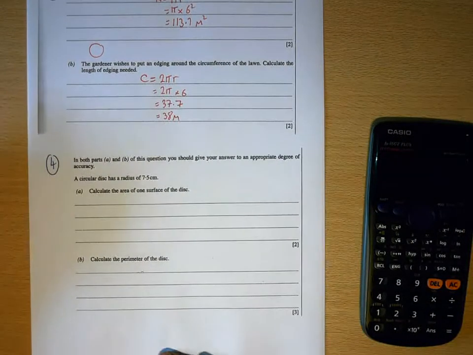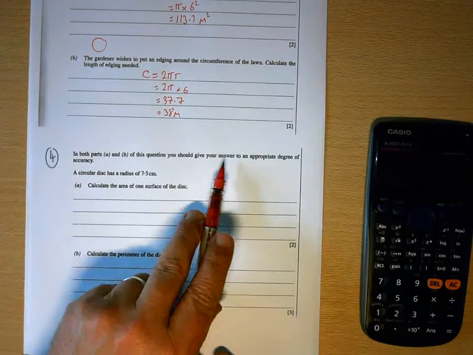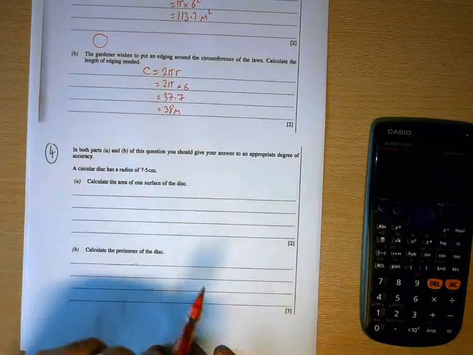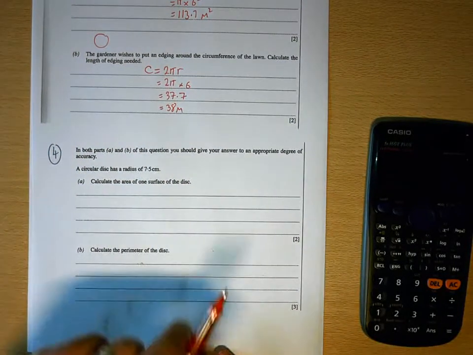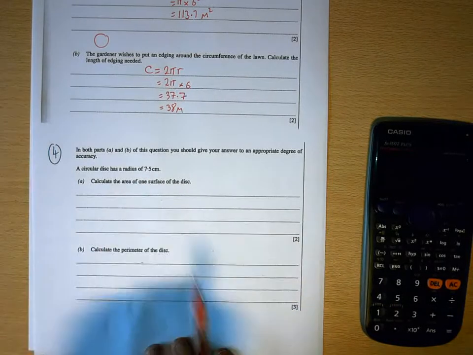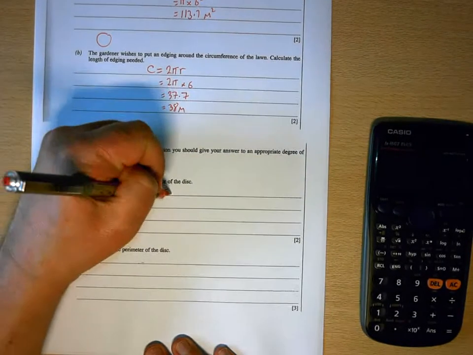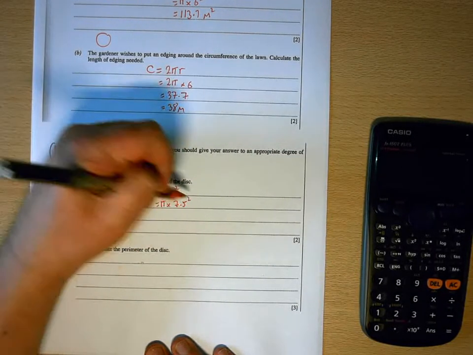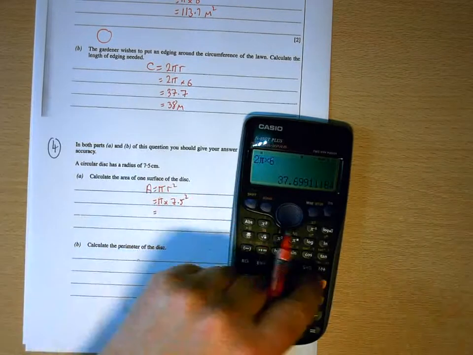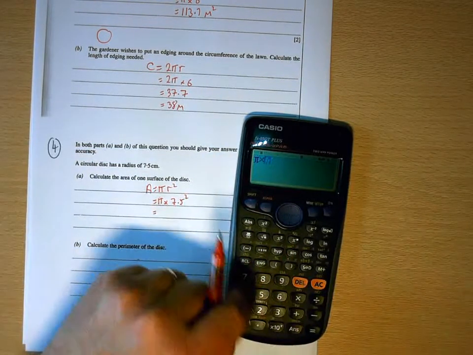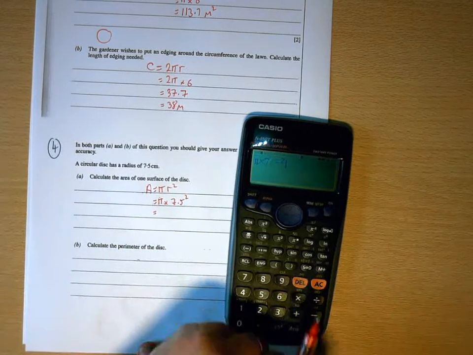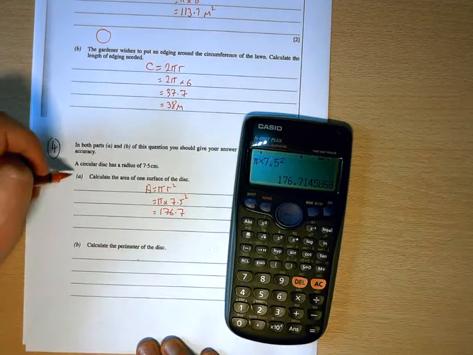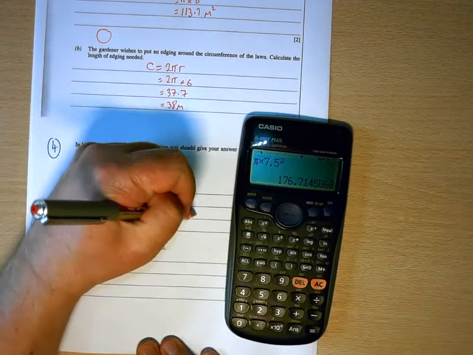Question 4. Again, they're telling you that you need to give it to an appropriate degree of accuracy. So at best, one decimal place. Radius 7.5, area. Area equals pi r squared. Area equals pi times 7.5 squared. 176.7. It's area, it's centimeters squared.